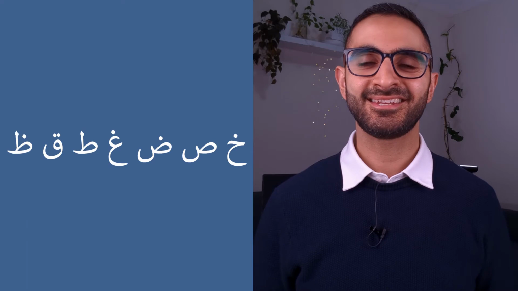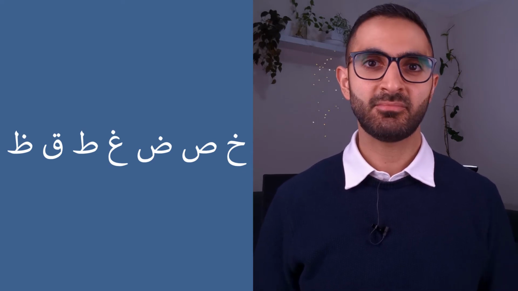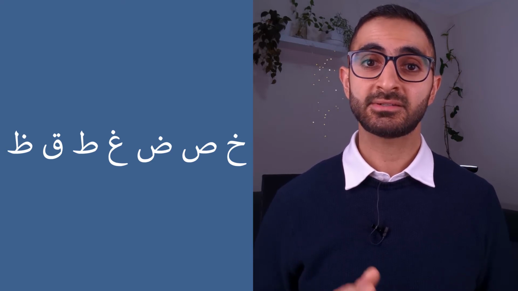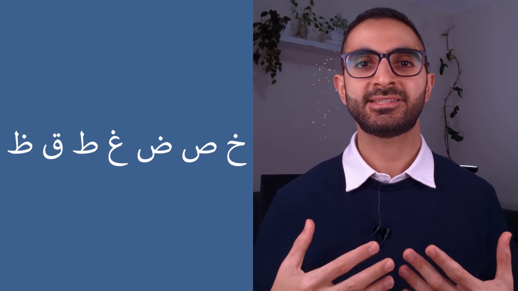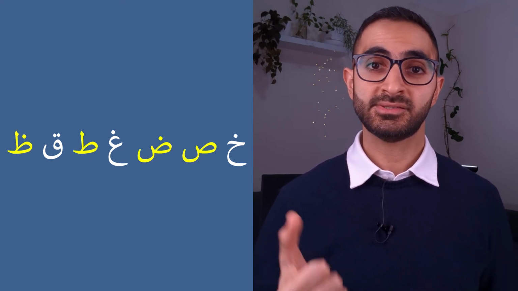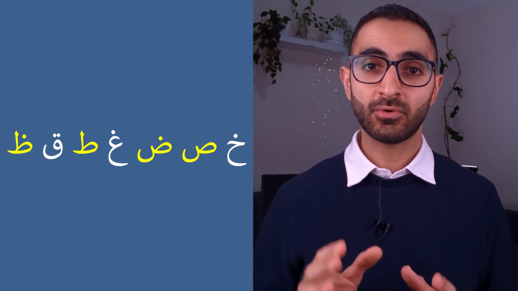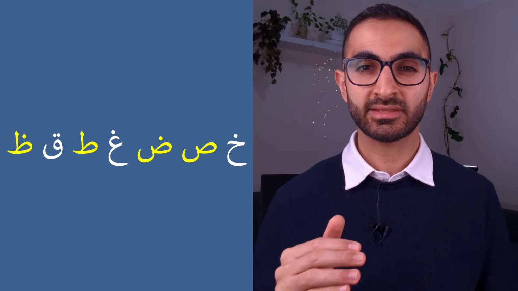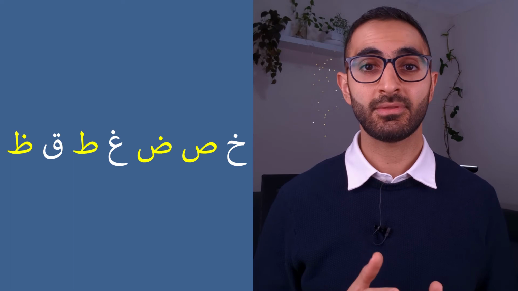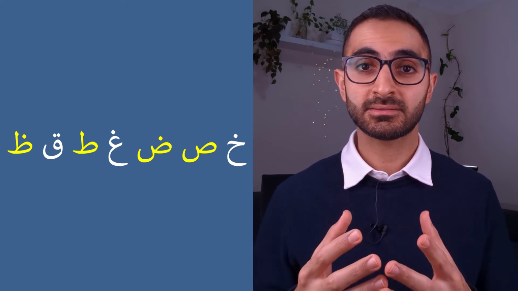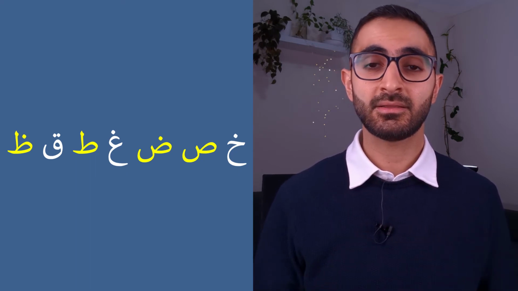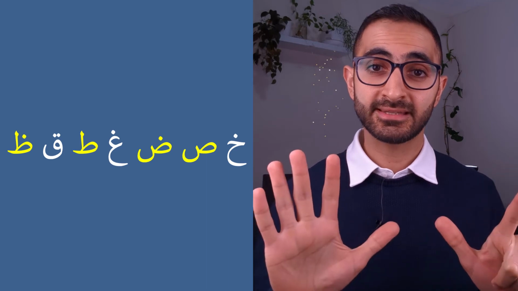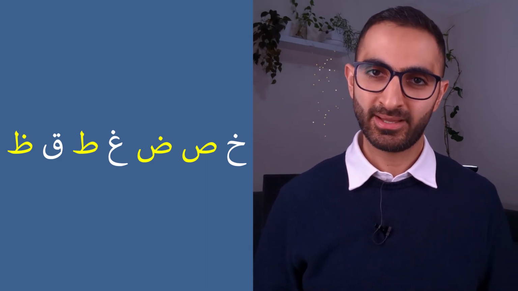Let's revisit the letters of Isti'la, combined in the statement Khussa Dartin Qil. For these 7 letters, the direction of sound is upwards, and therefore they have Isti'la. However, 4 of these 7 letters, the Sad, the Dad, the Ta, and the Dha, have an additional characteristic where the sound is confined between the tongue and the upper palate. So these have confinement as well as the direction going upwards. The other letters, the Qaf, the Kha, and the Ghain, have the direction upwards, but no confinement.